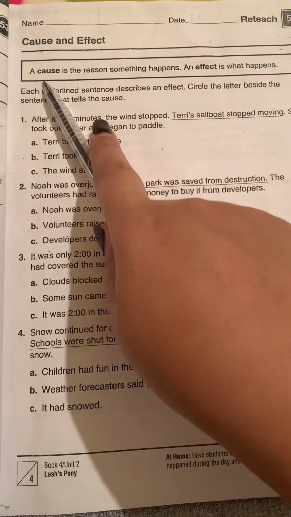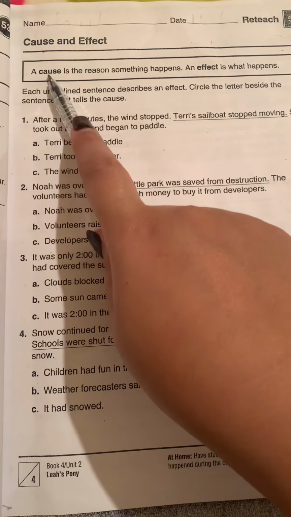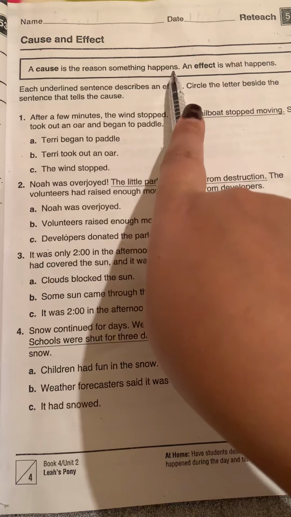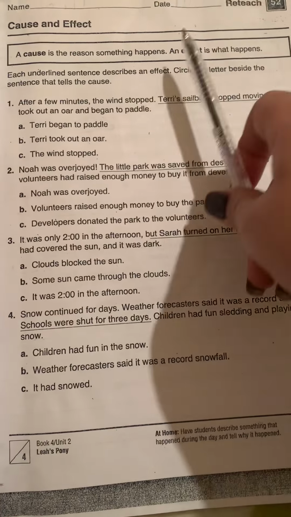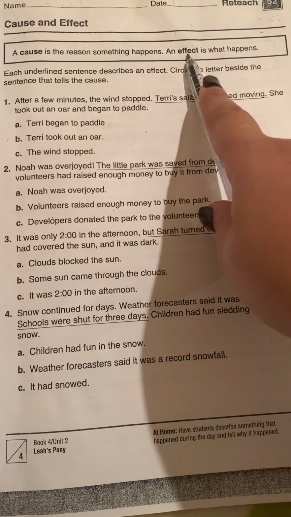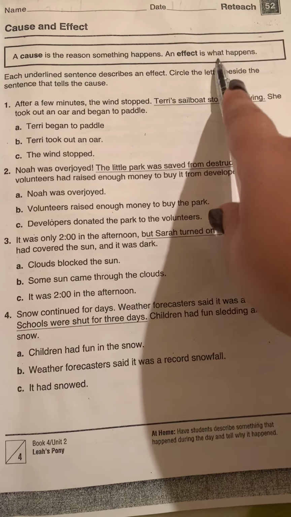First of all, what is a cause? A cause is the reason something happens. So the cause lets something happen. As we say, everything happens for a reason, right? So everything happens for a cause. What is the effect? The effect is what happens. What really happens? What's the action that happened?